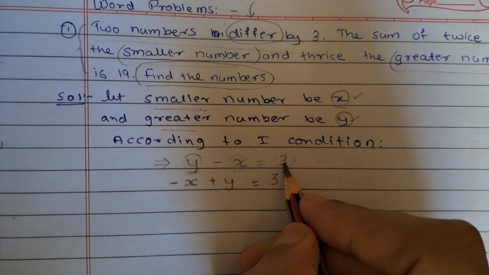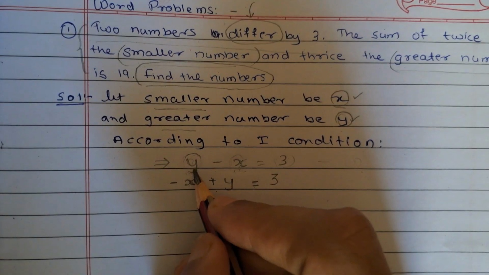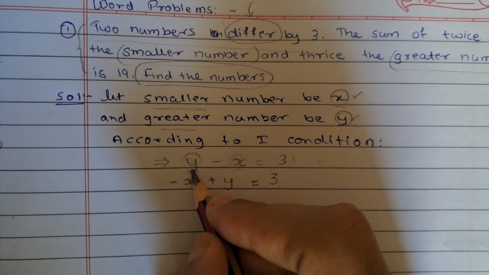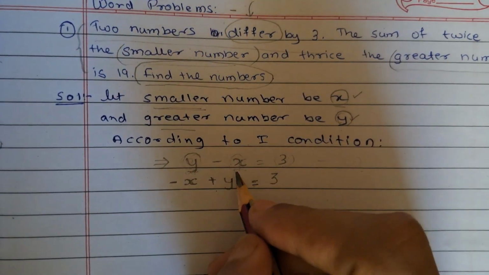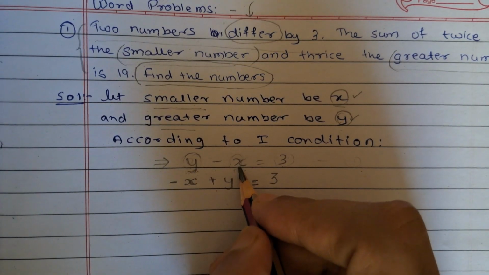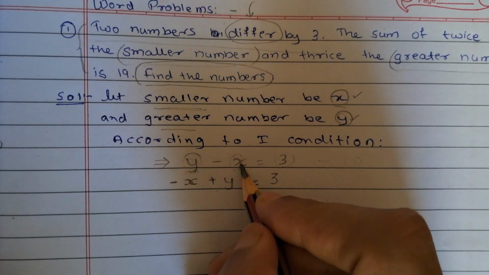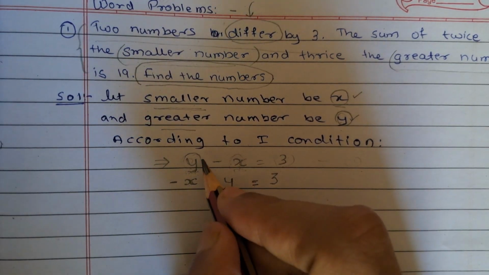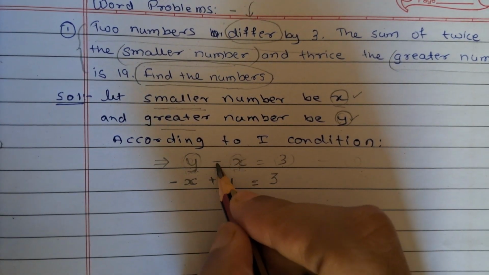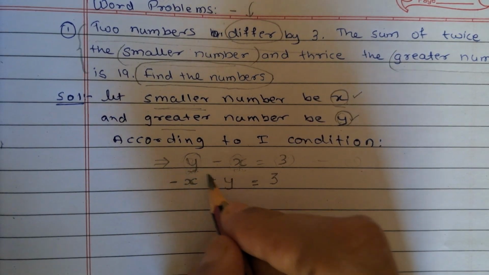Then only I will get a positive answer as 3, right? That is the reason why the greater number y I kept in the front and the smaller number x in the back. But in order to solve the problem, it is usually recommended to keep x in the front and y at the back. So I just rearranged it by keeping the signs in mind, minus x over here and y behind.